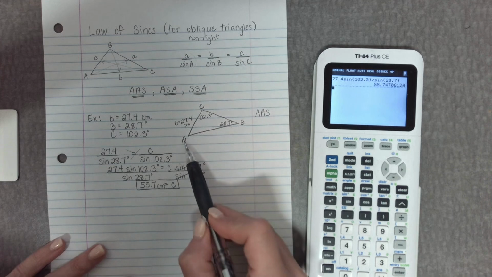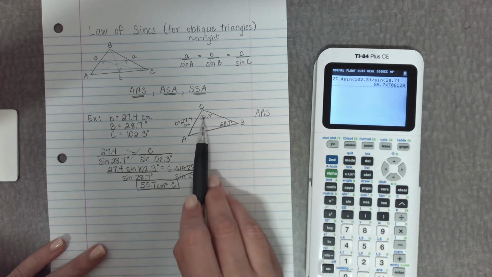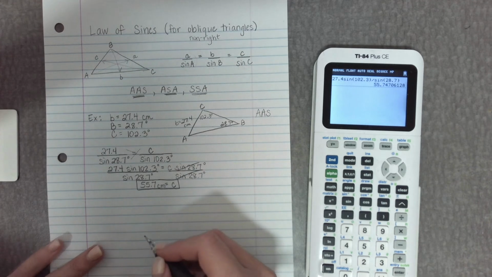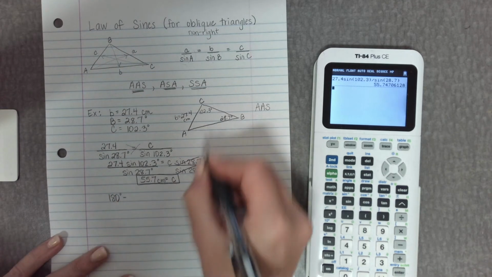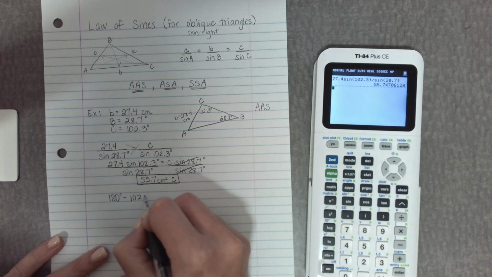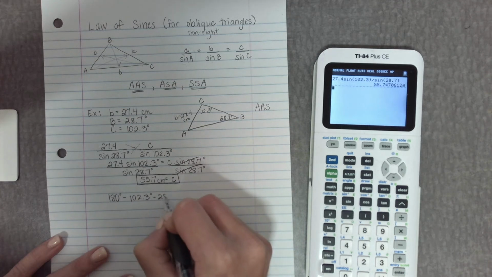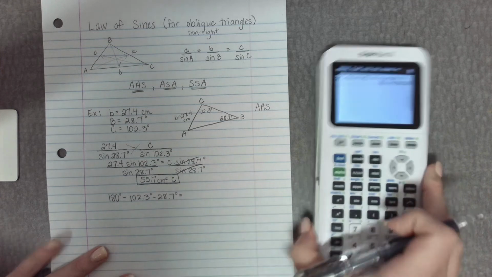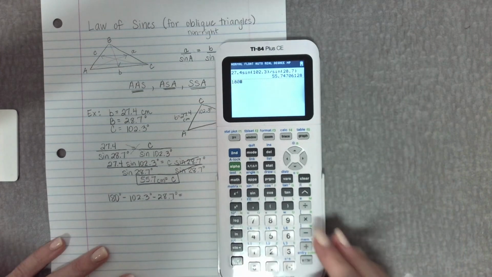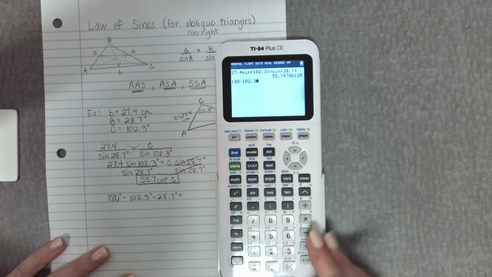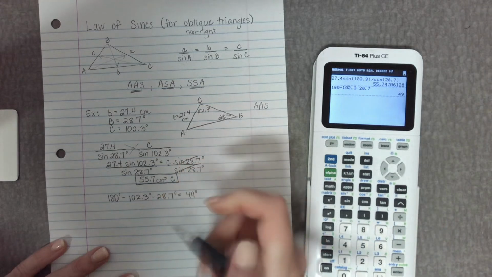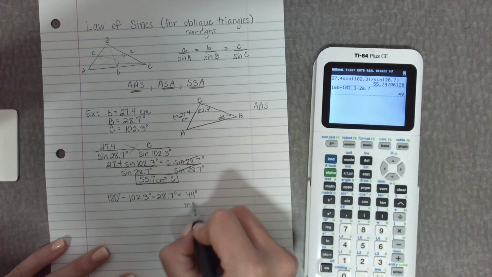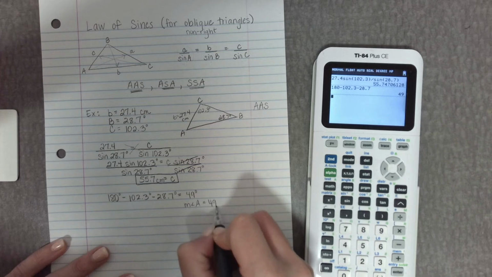We can easily find angle A because we know the other two angles in the triangle, and we know that all the angles in a triangle have to sum to 180 degrees. So we can do 180 degrees minus the two angles that we already know, minus 102.3 and minus 28.7. So we can subtract that. 180 minus 102.3 minus 28.7 gives us 49 degrees for angle A. Okay, so the measure of angle A, 49 degrees.